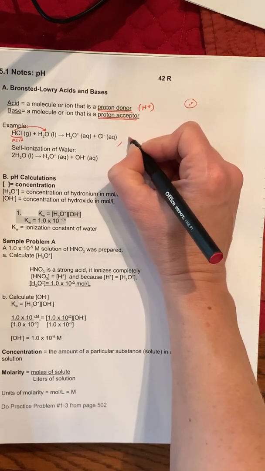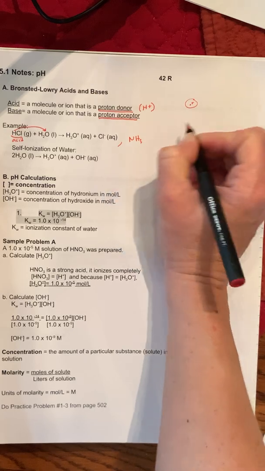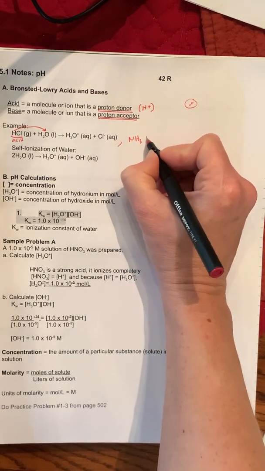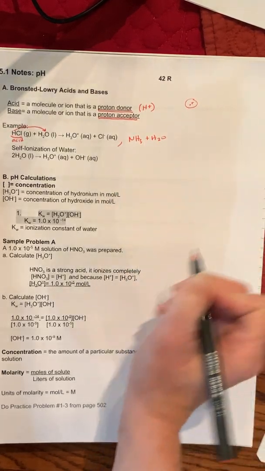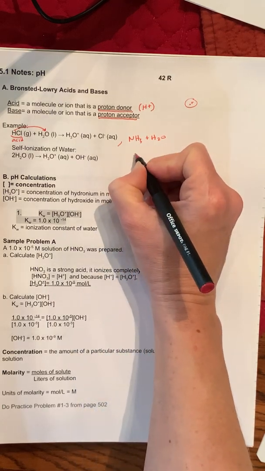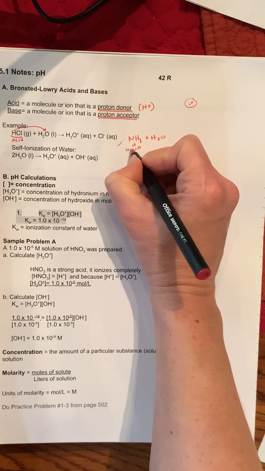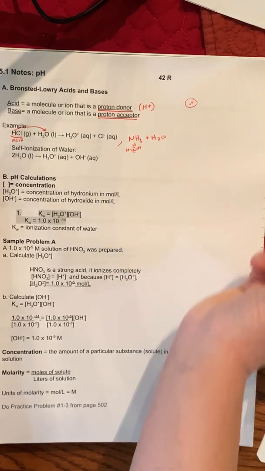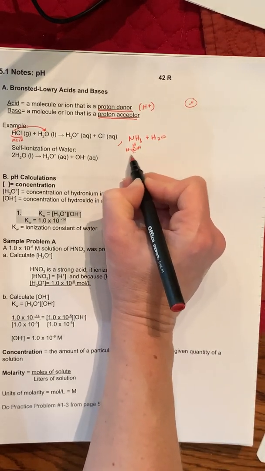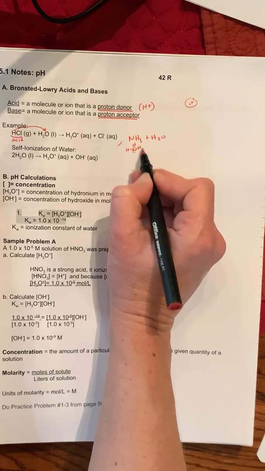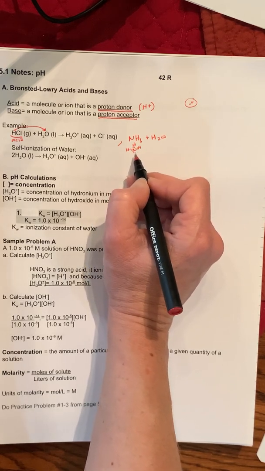So separate example, NH3 is going to react with water in a very different way. The NH3 looks like this in its Lewis structure. It has this negative part, it's polar like water, and it will participate in hydrogen bonding like water.